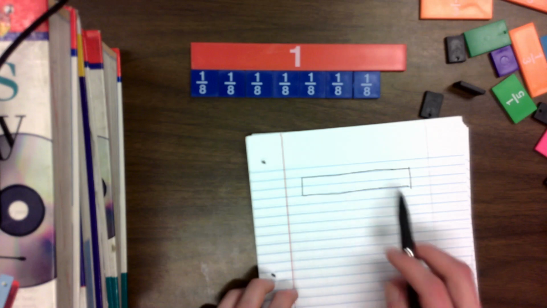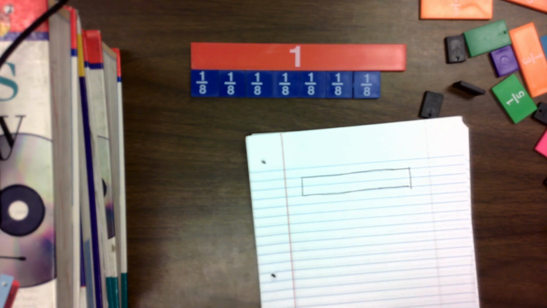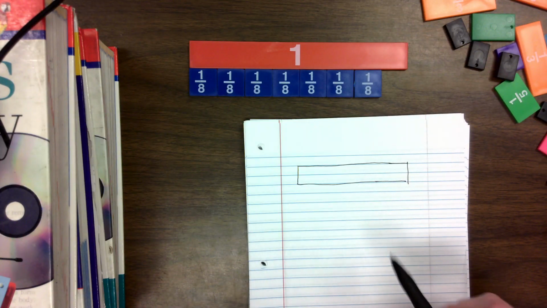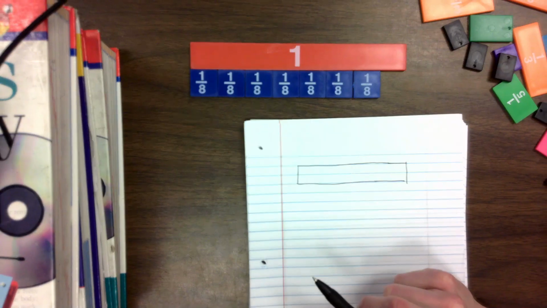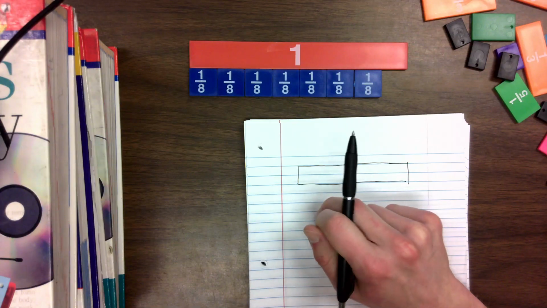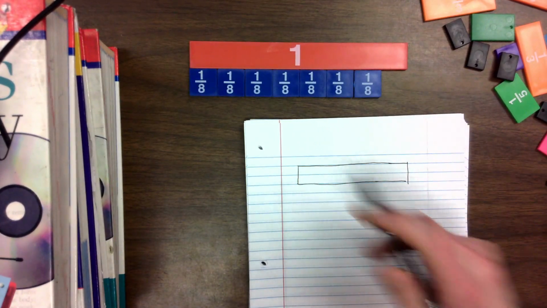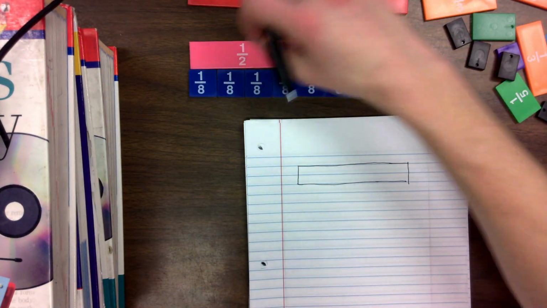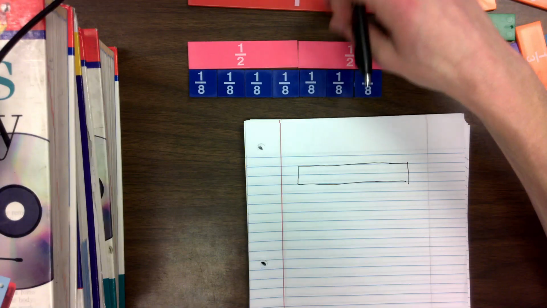So we have a whole, and I have told you, it's been several months now, but I've told you when partitioning these fractions, especially if it's an even number, the best way to start is in the middle. Okay? Because I can take 2 halves to make a whole.